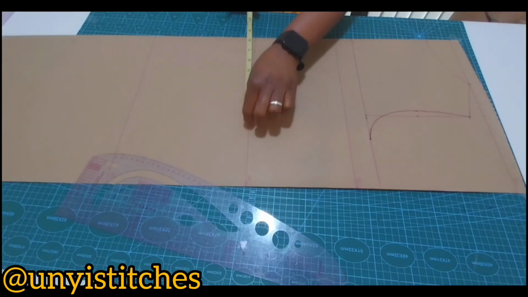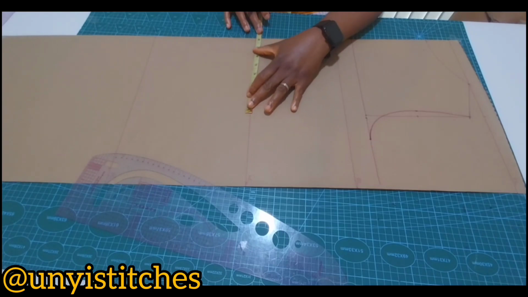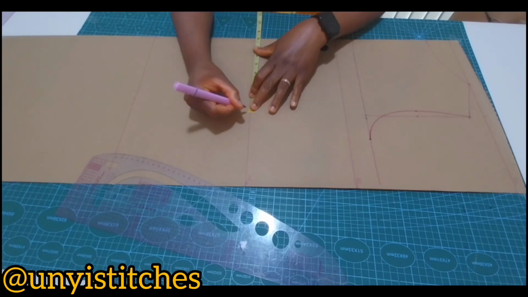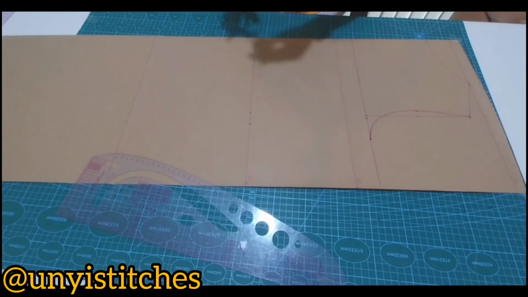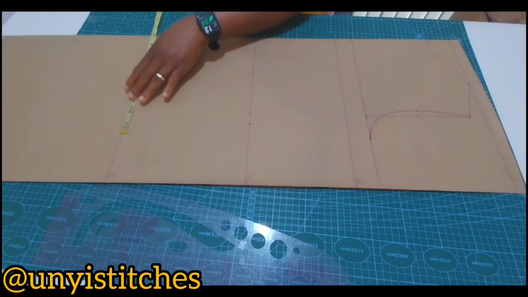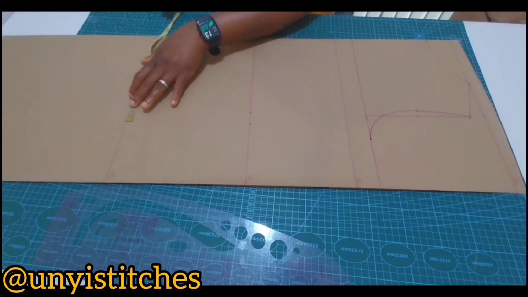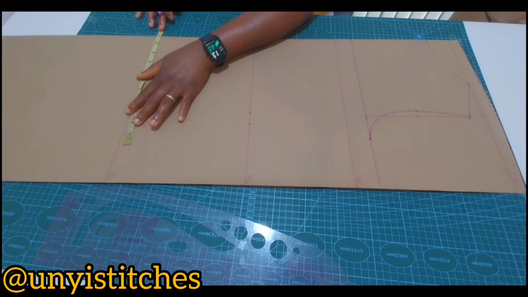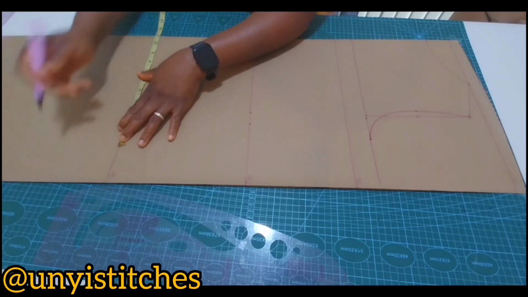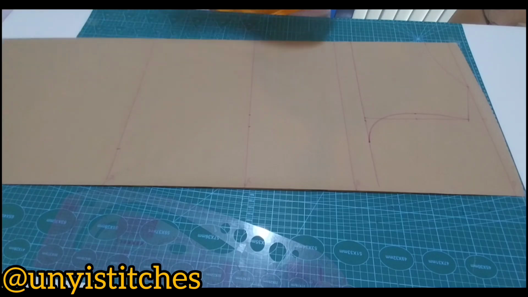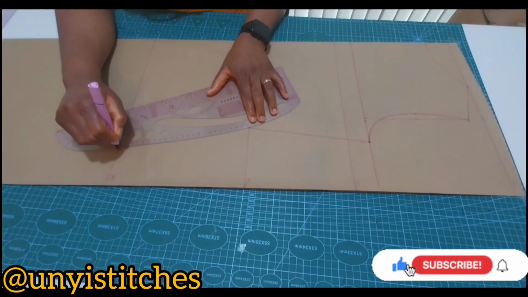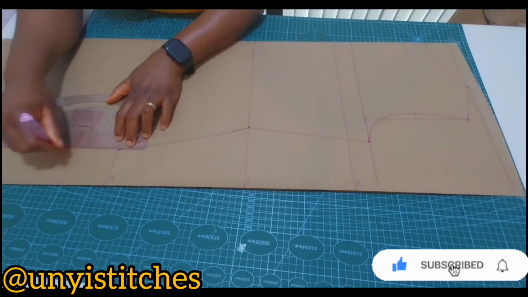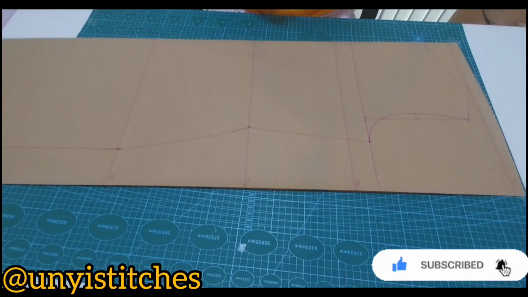Coming to my waistline, I'm going to mark my waist measurement divided by 4 as well, plus my dart. I want to make use of 1 inch dart intake. Then coming to my hip line, I will mark my hip measurement divided by 4. I mark them on the full length line. I'll go ahead and connect all my points. Can you see? So what I will do next will be for me to input my dart.